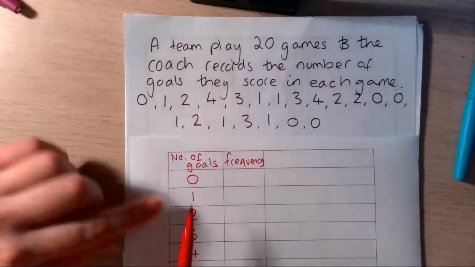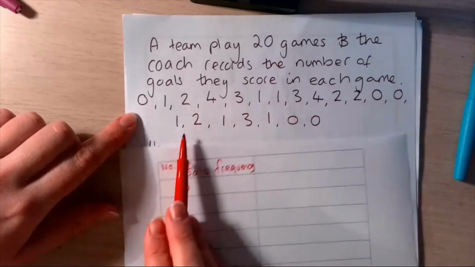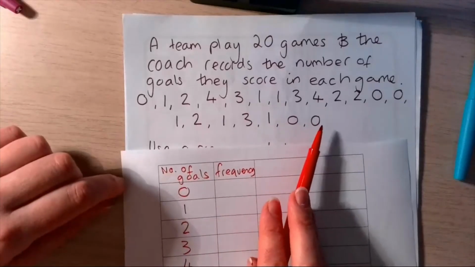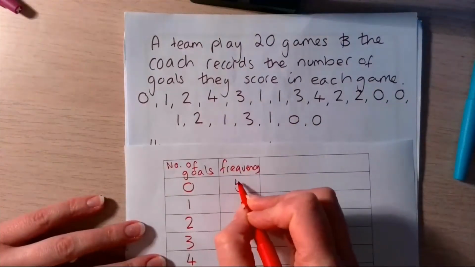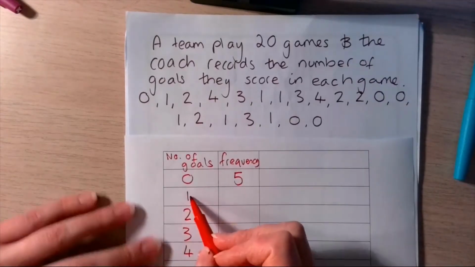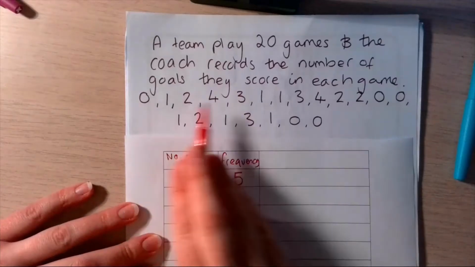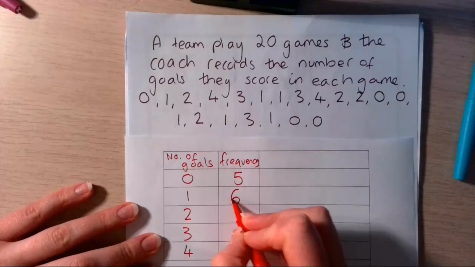Okay, so let's first of all see how many times they scored no goals. 1, 2, 3, 4, 5 times they scored no goals. Okay, 5 matches where they didn't score any goals at all. In how many matches did they score 1 goal? 1, 2, 3, 4, 5, 6. There were 6 matches where they scored 1 goal.